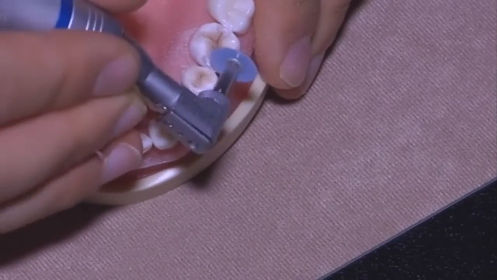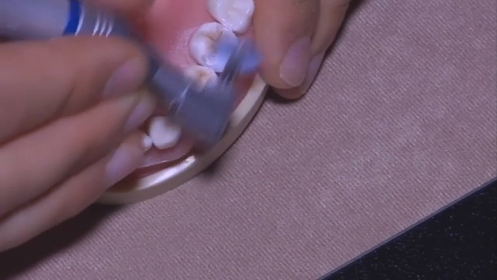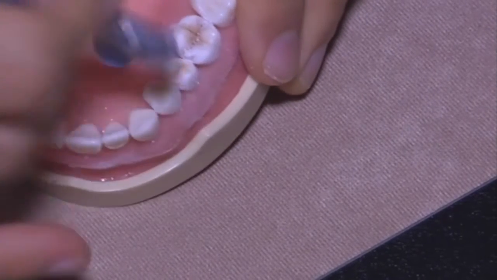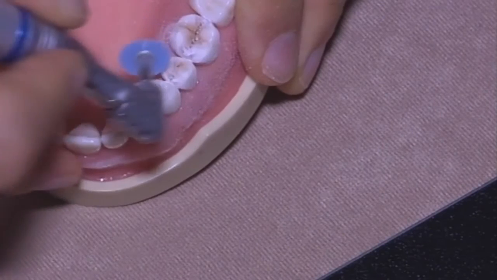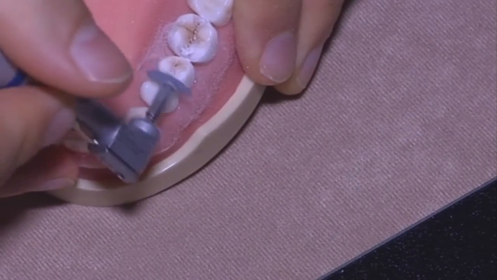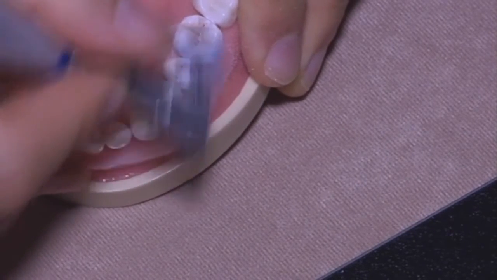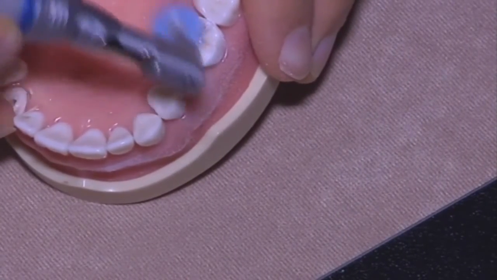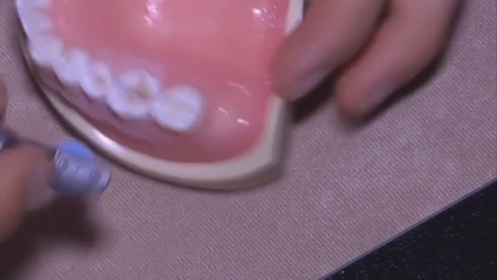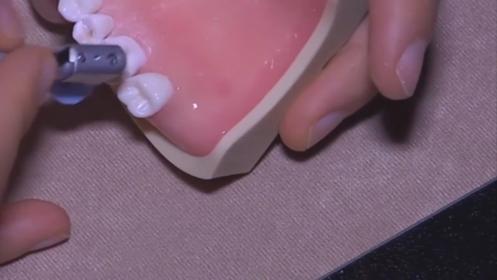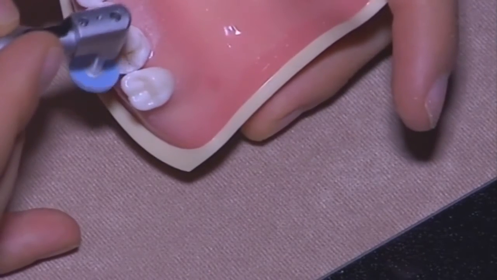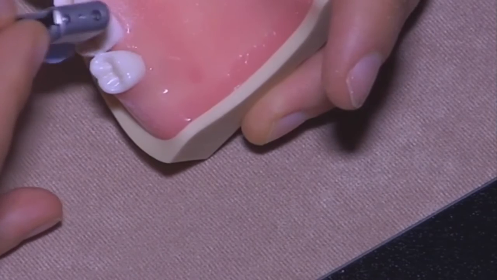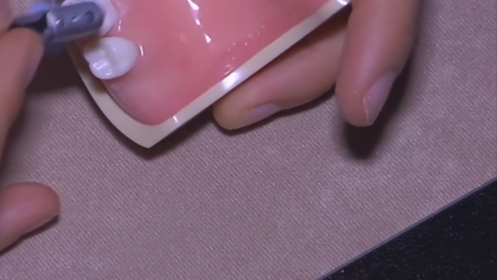That's why the handpiece must work slowly. You don't have to have a full pressure on your foot control, otherwise you're gonna open the contact point. And this is the only thing that patients understand on their posterior restorations, if the floss goes within the contact point.